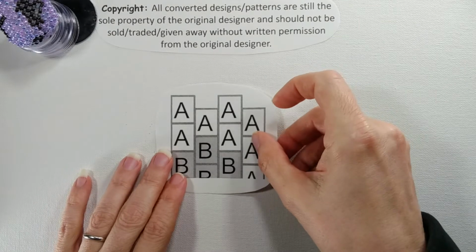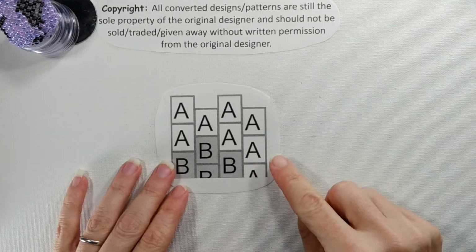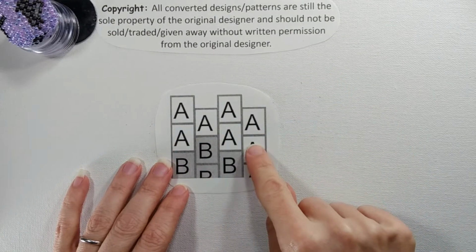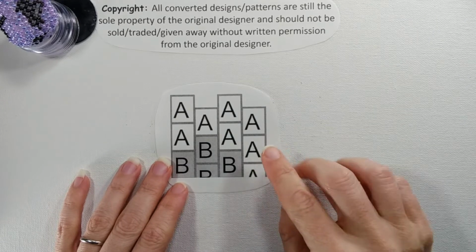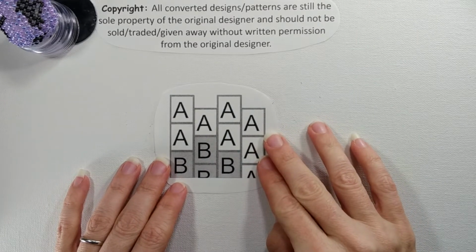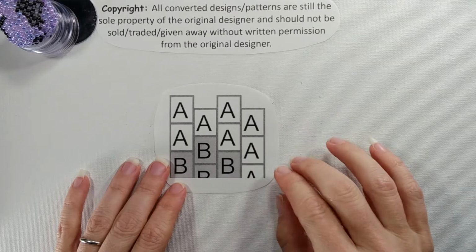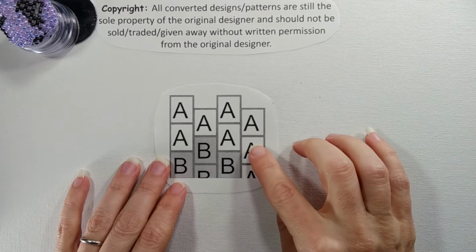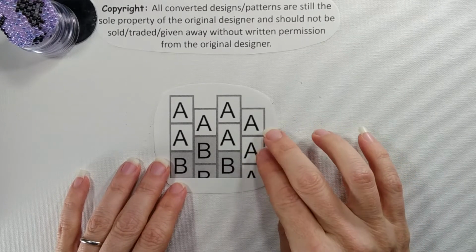Now the patterns that I have are all even count peyote, which means there's an even number. So that is how I will be showing you, but I will tell you what the difference would be if you had an odd count. It's a very simple difference, so I will mention that to you.